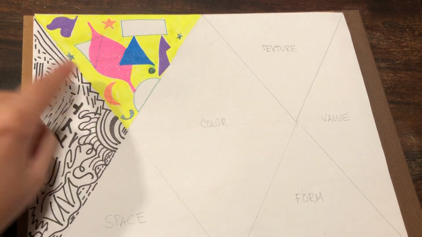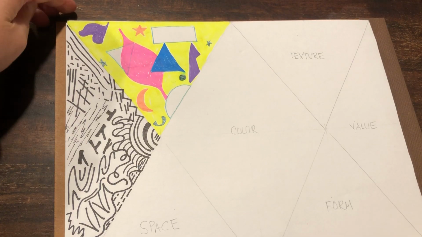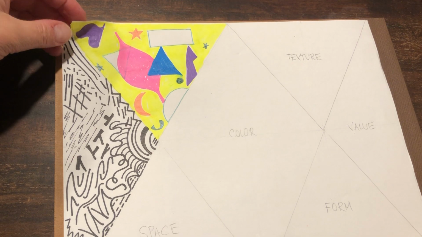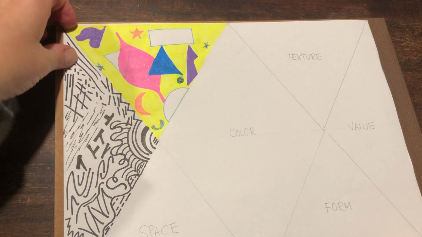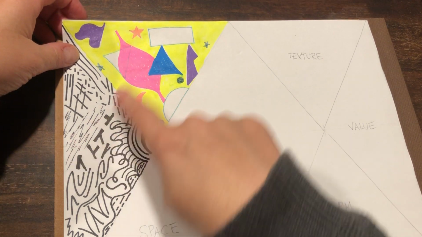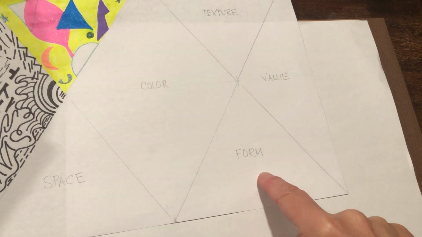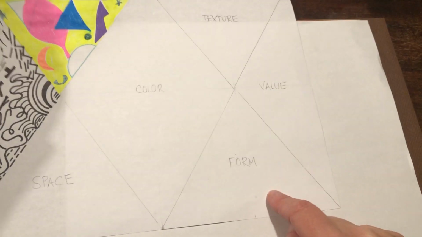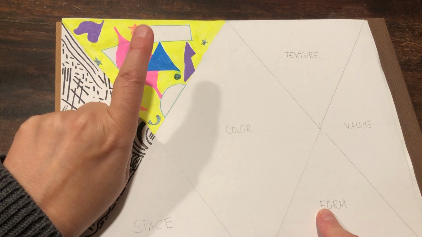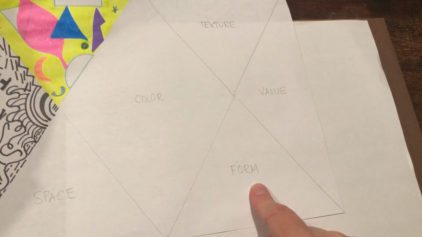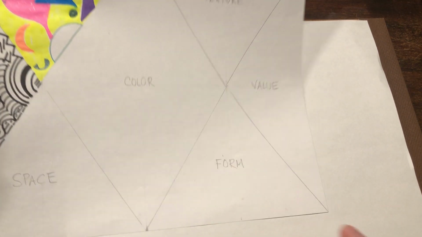So now I have done my space section with organic and geometric shapes. I made sure I filled the whole space, and creatively, we're actually going to move down to form. I'm going to show you a couple things. Remember the difference between shape and form: two-dimensional, flat. Three-dimensional, this has depth or thickness. So I'm going to show you on this piece of paper how to make some simple forms.